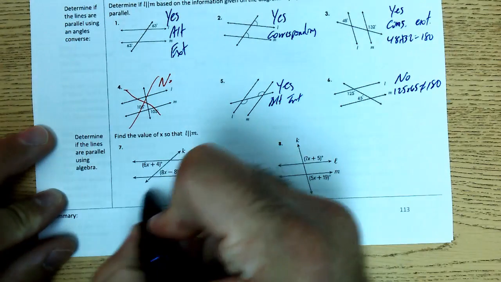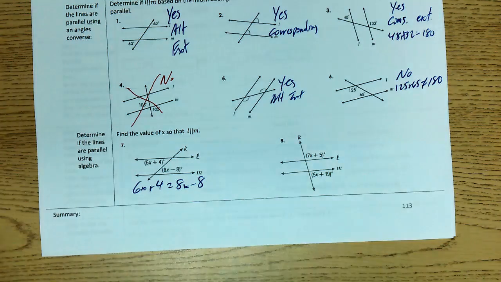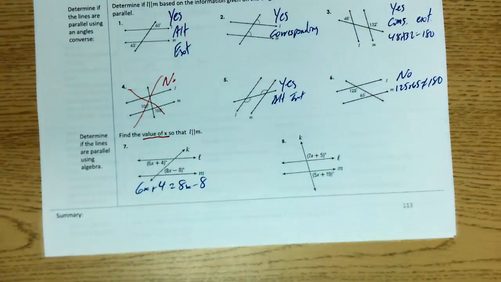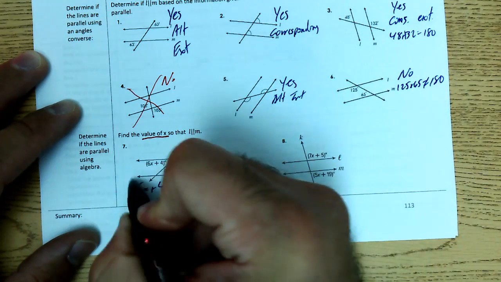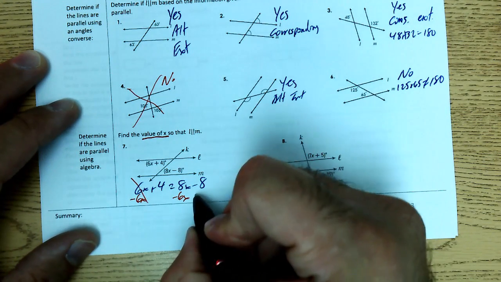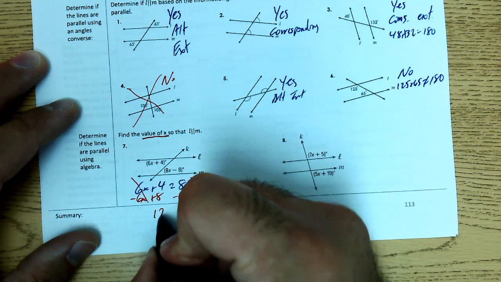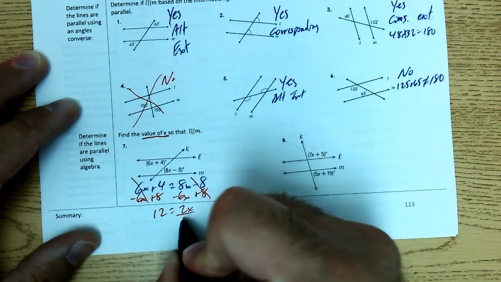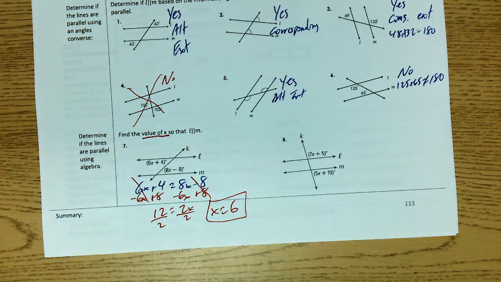So I'm able to say 6x plus 4 is equal to 8x minus 8. I got to solve this, because all we're asked for is to find the value of x. I don't have to find the angle measure, just have to solve for x. So I'm going to move the smaller variable, so I'm going to subtract 6x. That way that cancels. I move my x to the right, so I'm going to move my numbers to the left. That way that cancels. 4 plus 8 is 12. 8 minus 6 is 2. Divide by 2. X is 6. Now I want you to try number 8. Give that one a shot. Good luck.